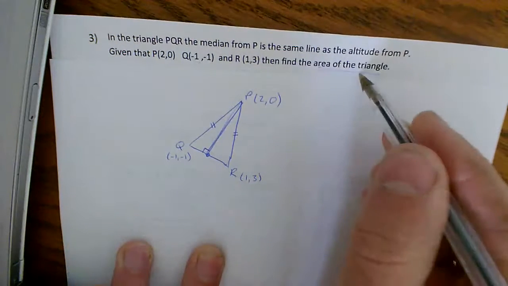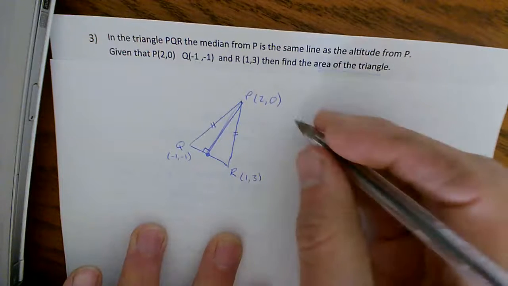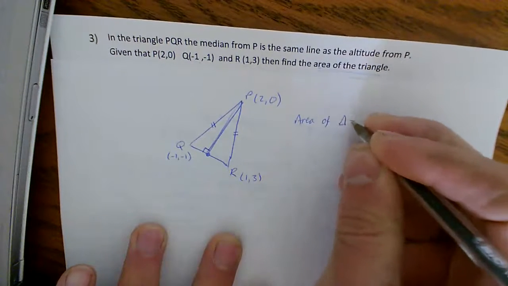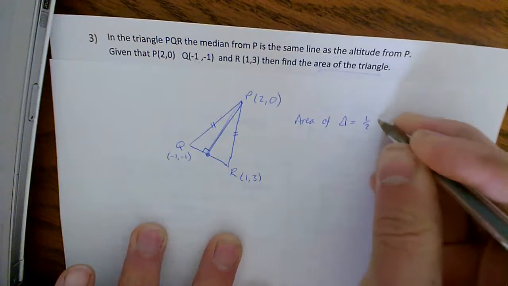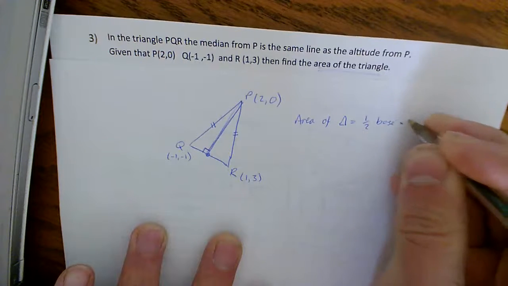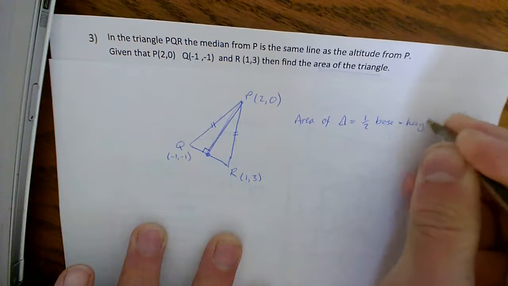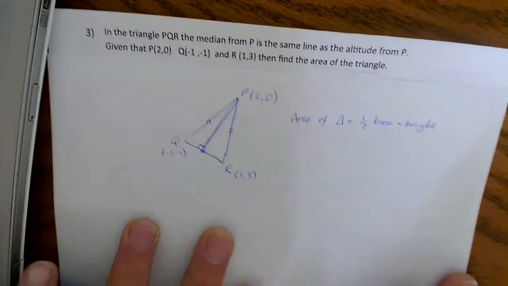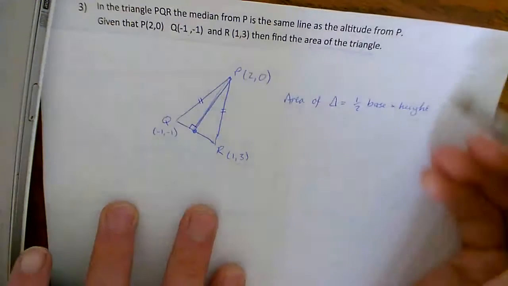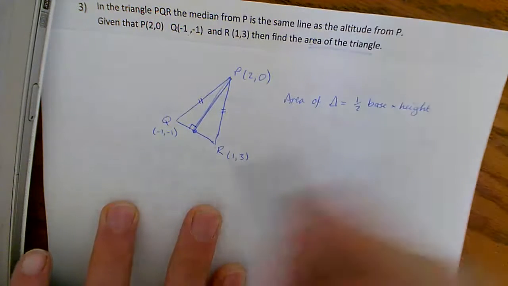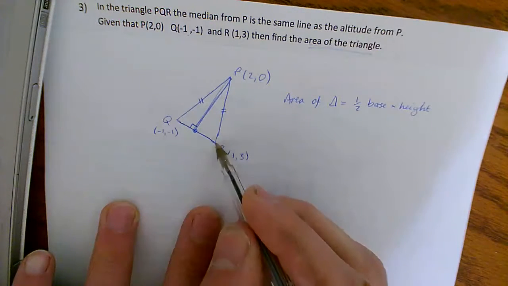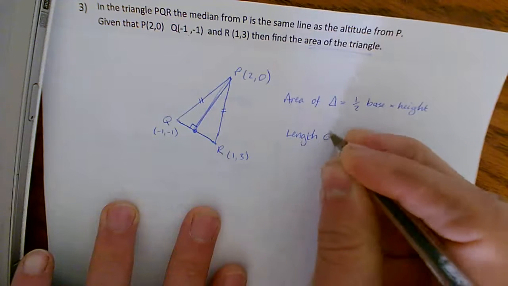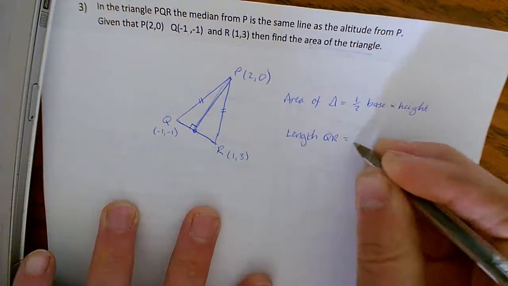We've been asked to find the area of this triangle. Well, area of a triangle equals half base times height. So I'm just writing down what I know about the question and seeing where we can go from there. Well, okay, base times height. Our base in this case is going to be QR. So the next thing we want to find is the length QR.